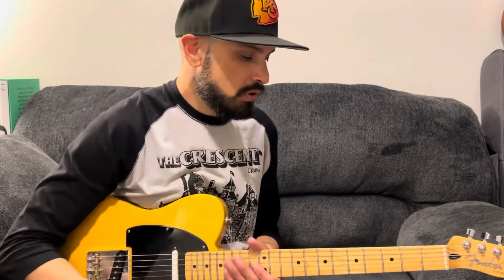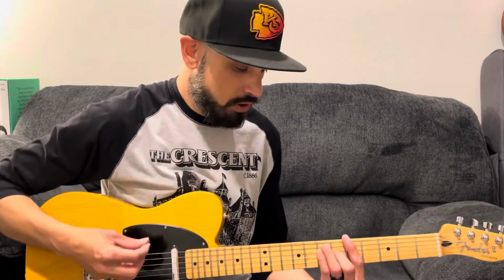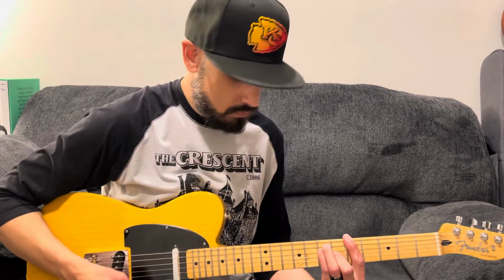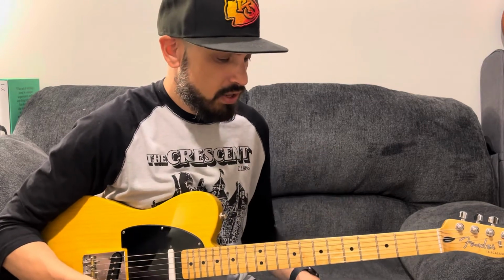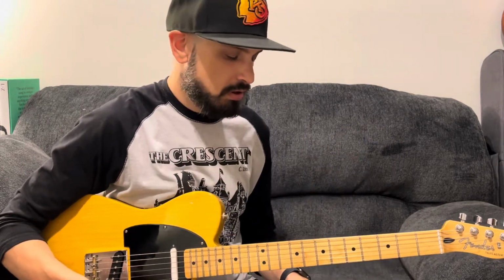Okay, so the first thing we're going to do, let's just concentrate on the A chord. So that's an A major chord on the 5th fret in the E position, if we're talking about CAGED shapes. So that's the E position.